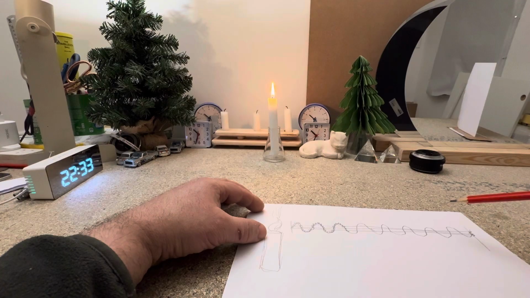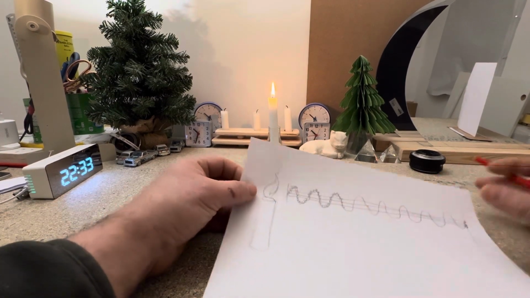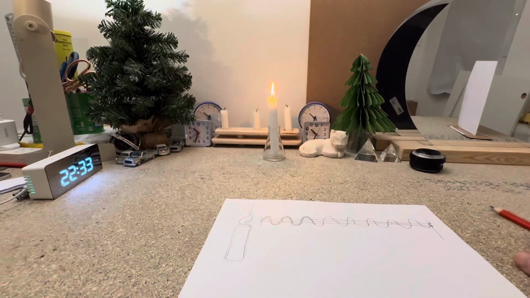So how does this look in real life? Good question. Okay, let's see. For example, this light. Any light carries information about the source of light.